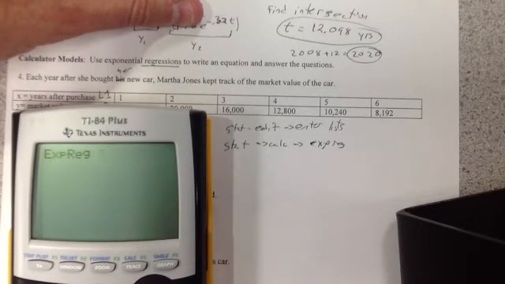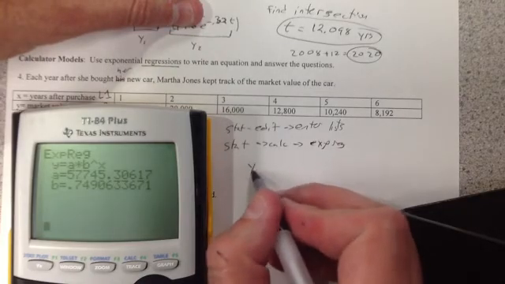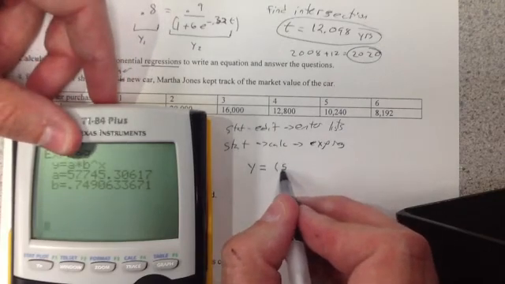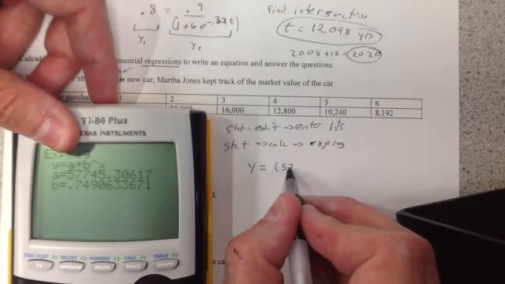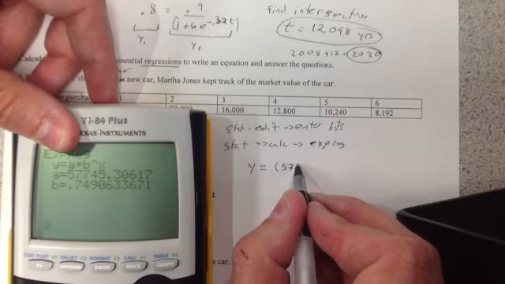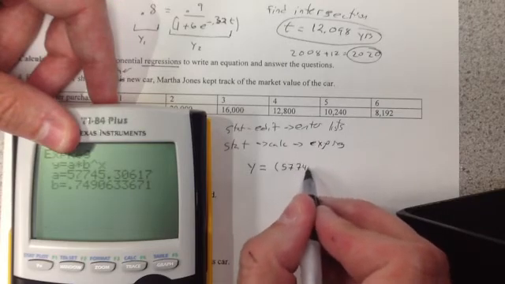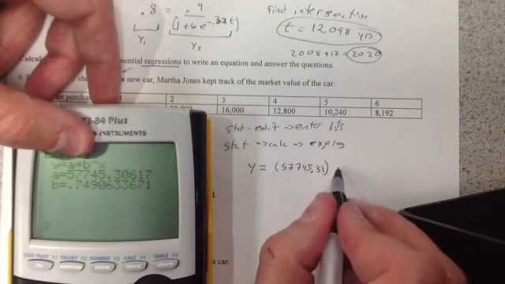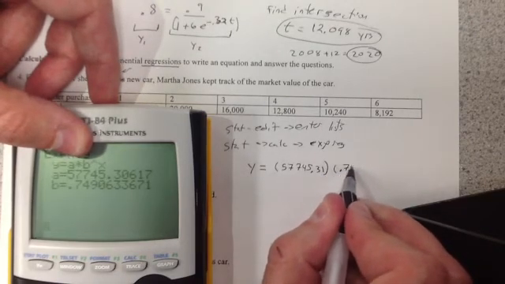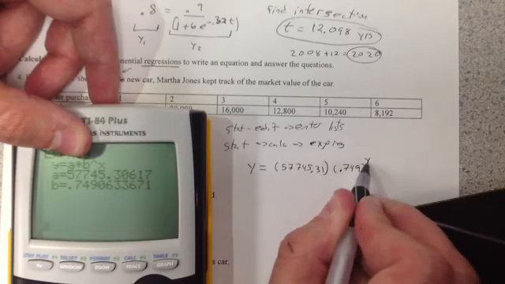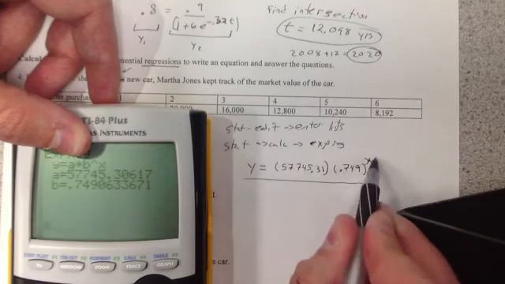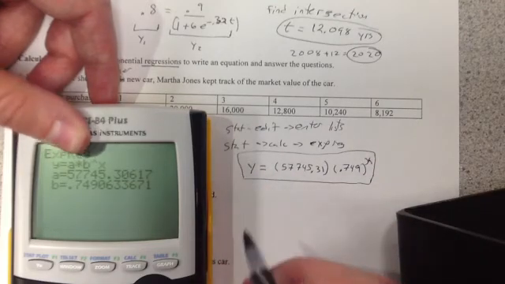And if you clear out your memory, all you have to do is hit enter one more time, and it'll give you your equation. So it will be y equals A. They're telling me A is 57,745.31. There's A times B, which is 0.749 to the x. Yuck. And there's our regression model.